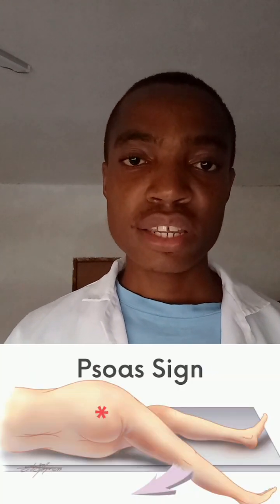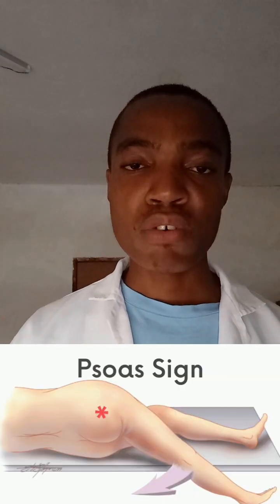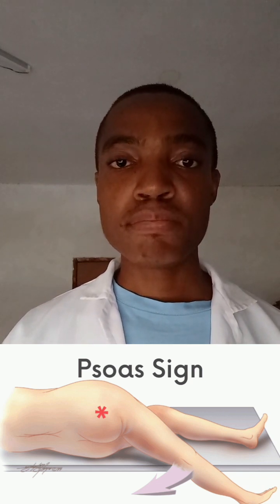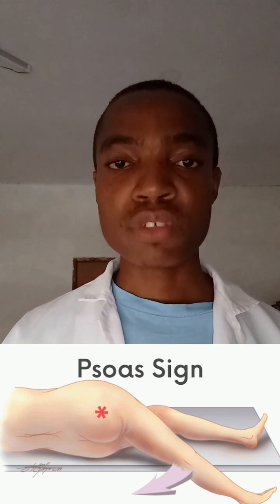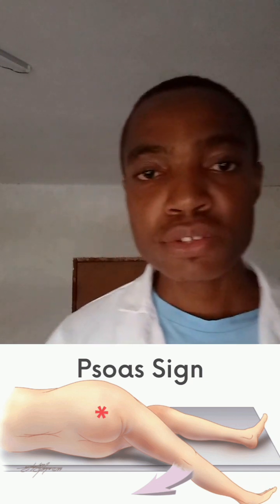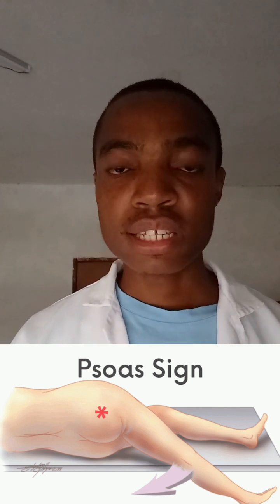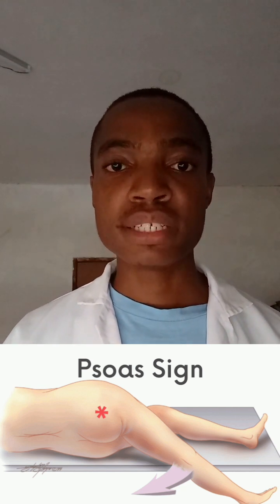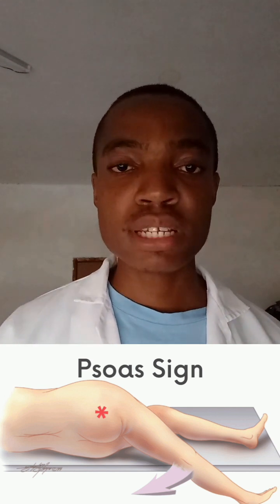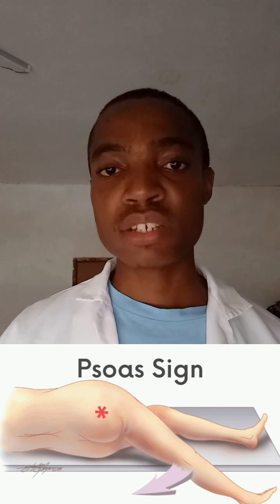The other sign you want to elicit is psoas sign. With psoas sign, on extension of the right hip, we see pain. Remember, the muscle that is being triggered in this case is the psoas major muscle. This psoas major muscle is involved in the flexion of the hip, and so once you extend it, it's causing an irritation to that inflamed appendix.